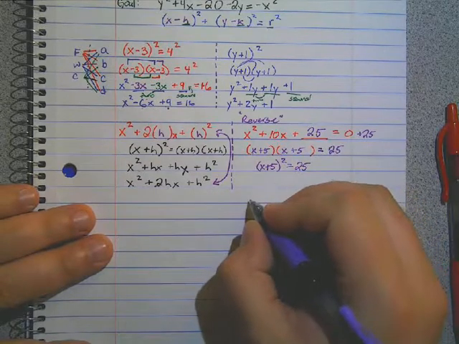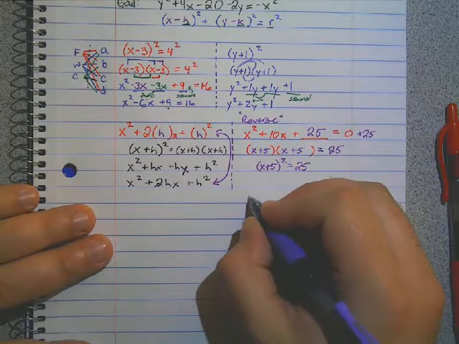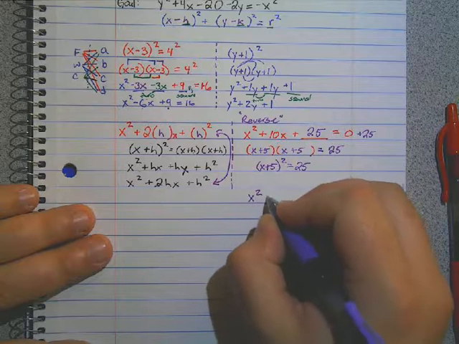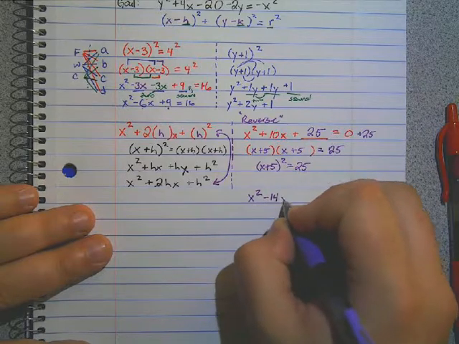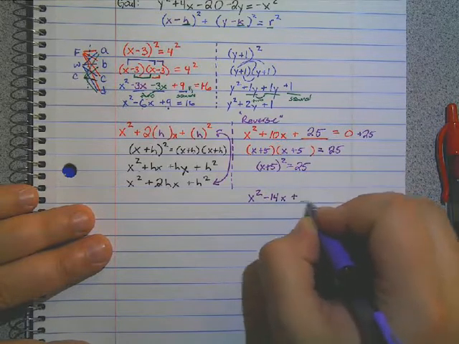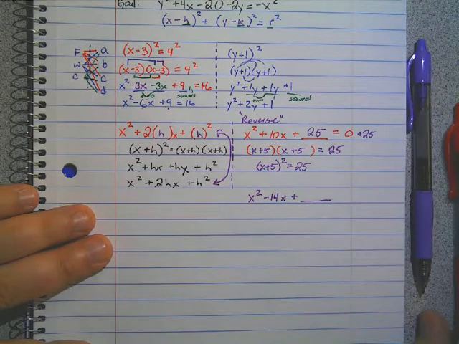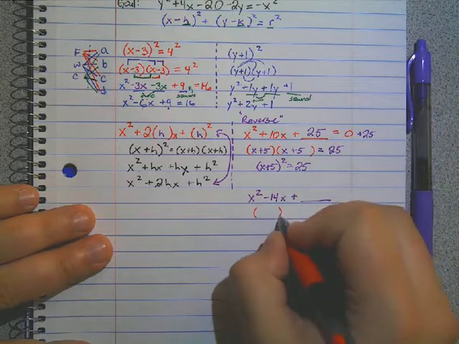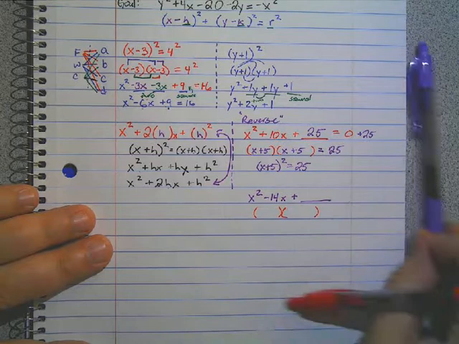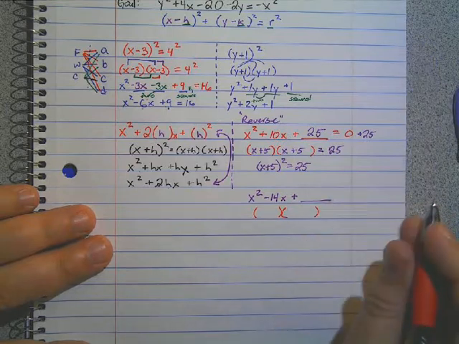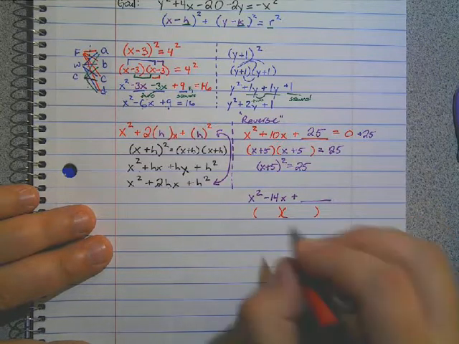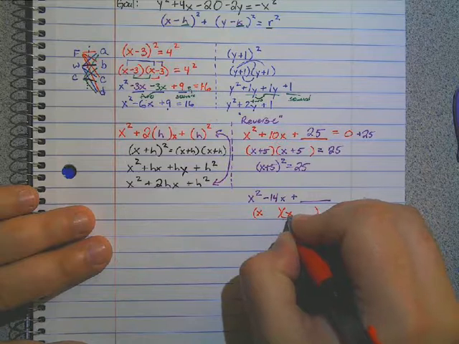So now that we got that one, let's try a couple more. So we're going to do this in reverse again. And I want to give you guys an equation. I want you to try to figure it out. How about x squared minus 14x plus blank? What's got to go in that blank to make this thing work?